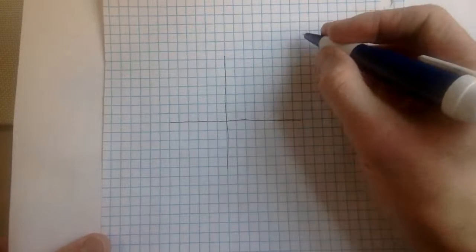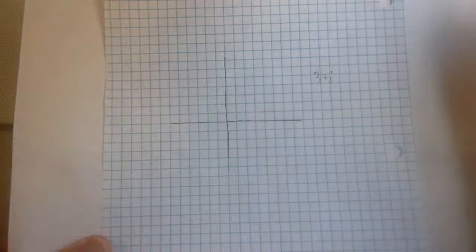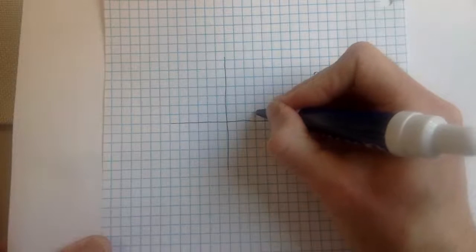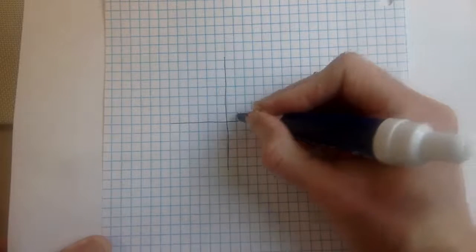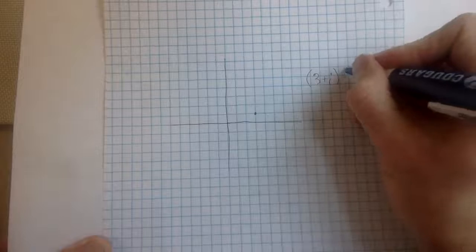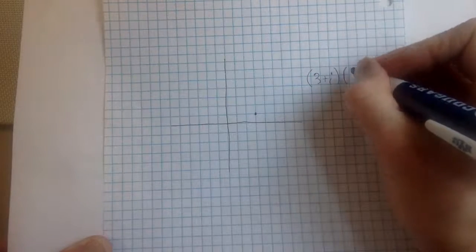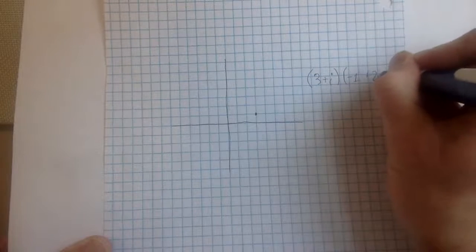And we look at 3 plus i, our first number. So we go across 3, and then up 1. That's where this is located. But remember that we really shouldn't draw anything yet until we write down our second number, which is -1 plus 2i.